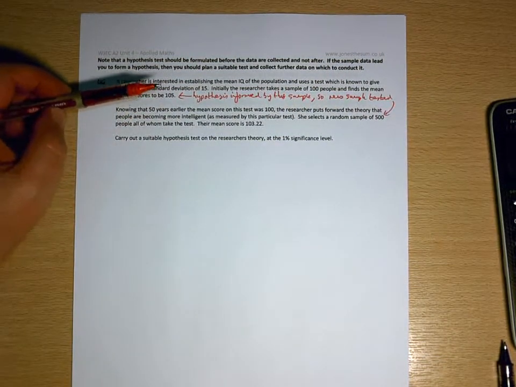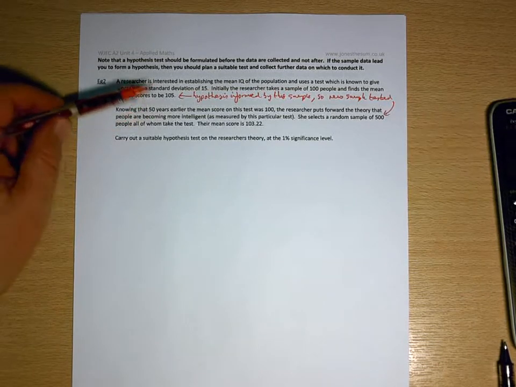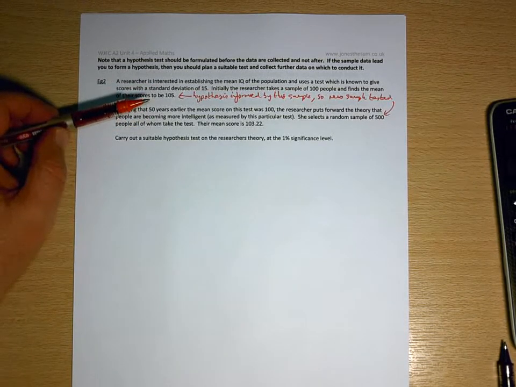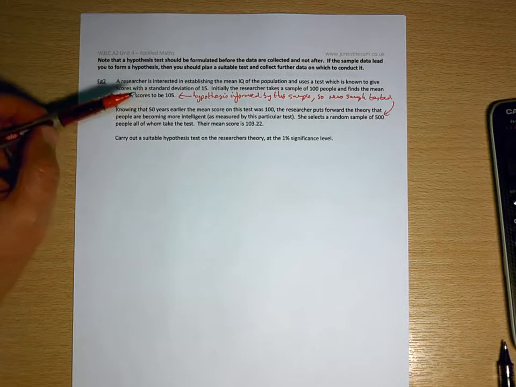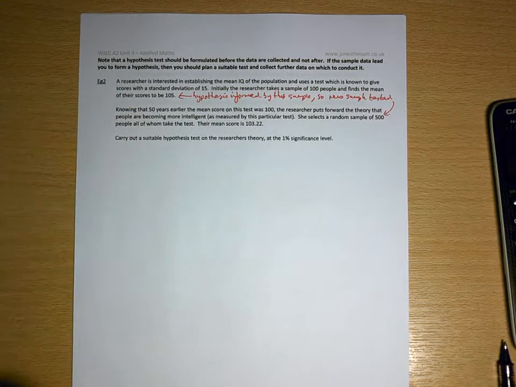Okay, so what the researcher has done is statistically the right thing to do. The first sample has given a cause to come up with a hypothesis, which she is then testing with a new sample.